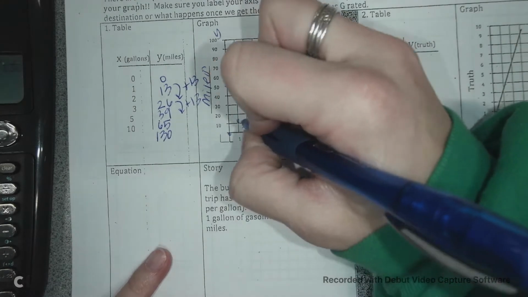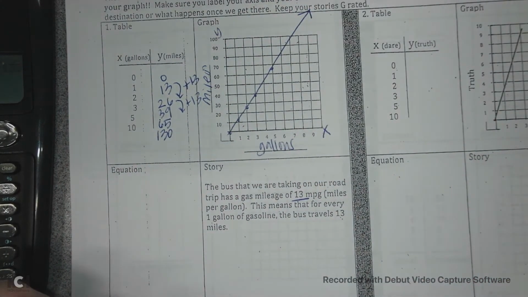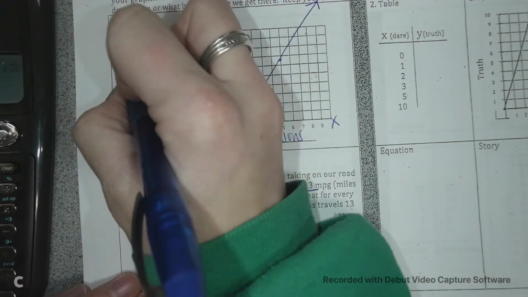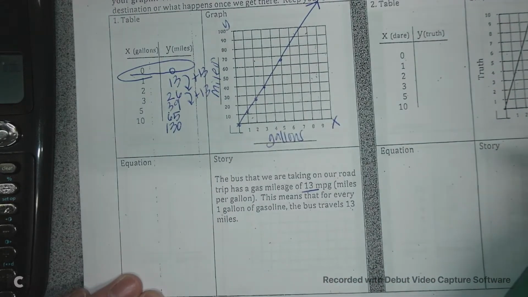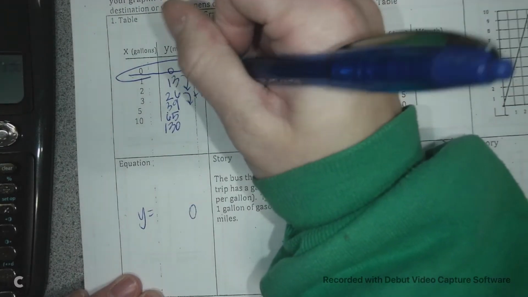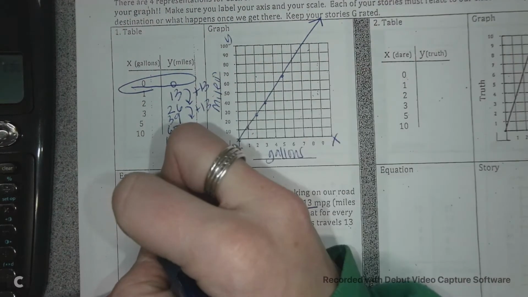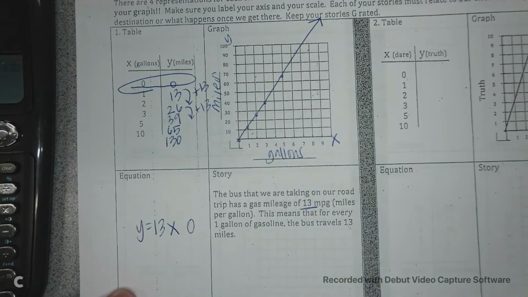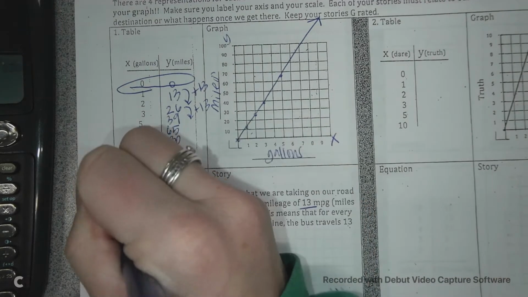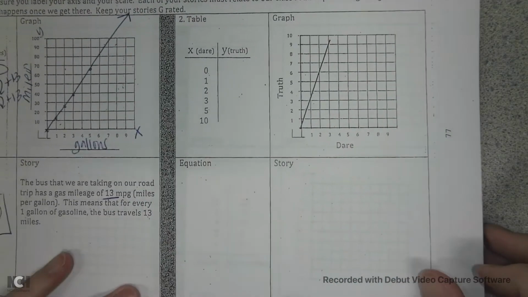So then we're going to connect these dots using a nice straight line, and that is what it looks like. So my equation, wherever my X value is 0, that is my Y value, my y-intercept, and then the rate is how much we're increasing from like the first to the second. So we are gaining 13 miles for every gallon, and then you put a plus 0. So this is my equation. So pretty.